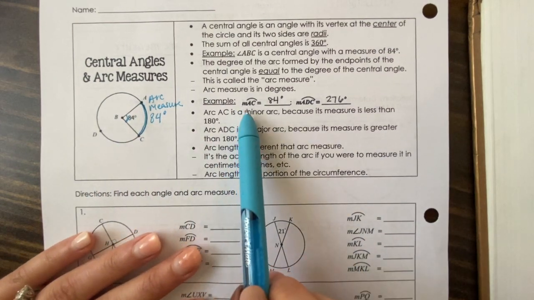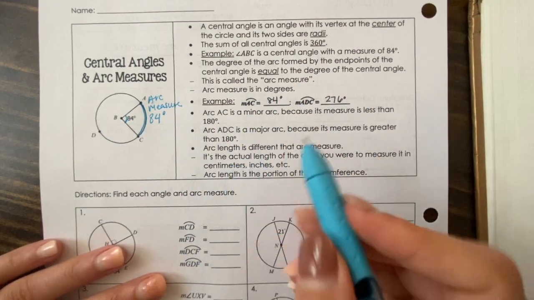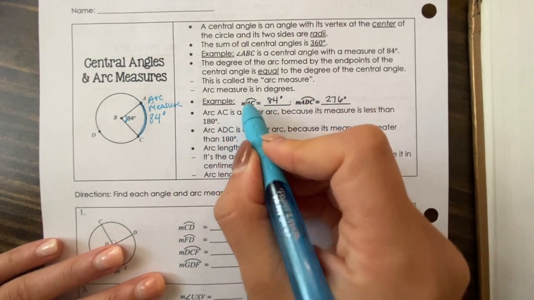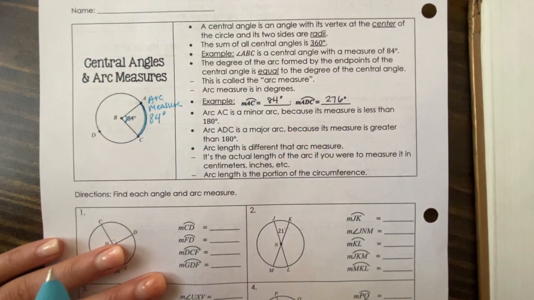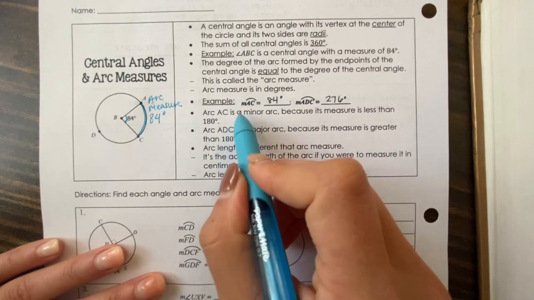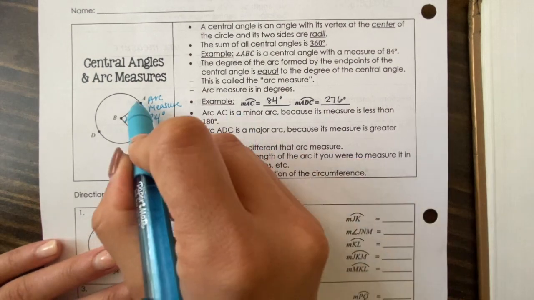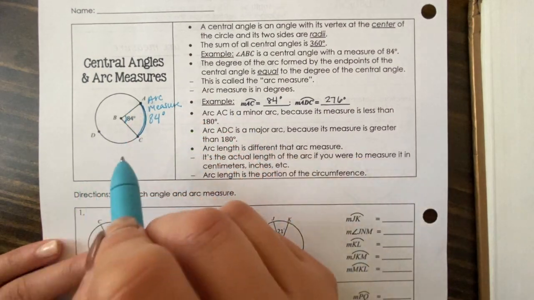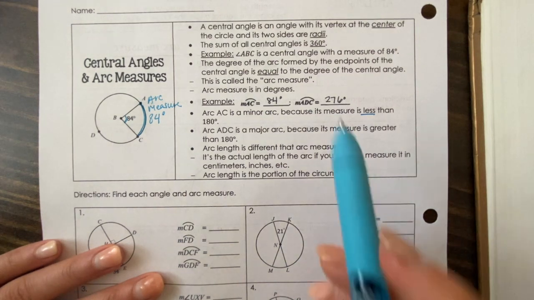So it says arc AC, and the way that you label an arc is the 2 letters that it starts at and ends at. So A to C with an arc over it. Now, this is minor arc, and it kind of explains this down here. So a minor arc is a small arc. Okay, so that's going to be a small portion of the circle. So it's going to be less than 180 degrees.